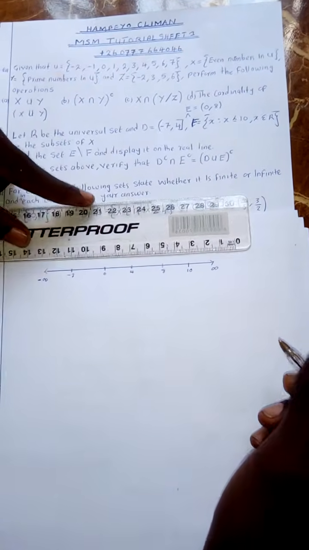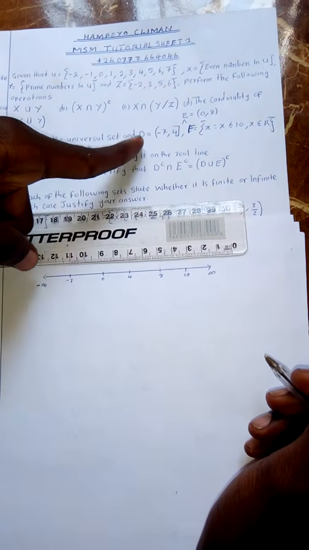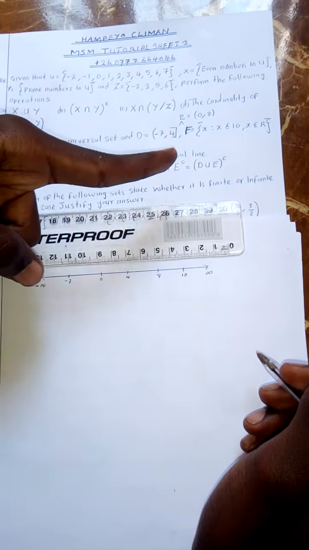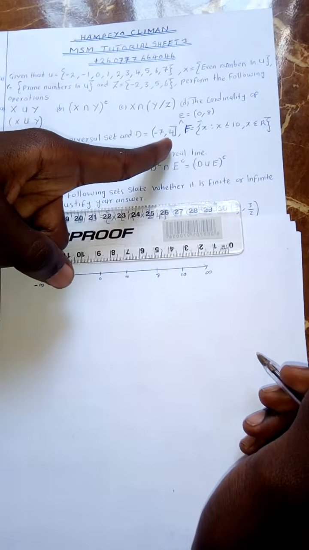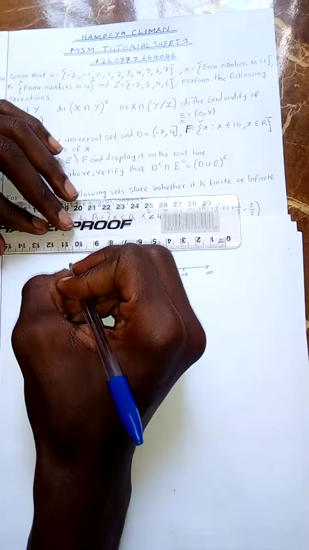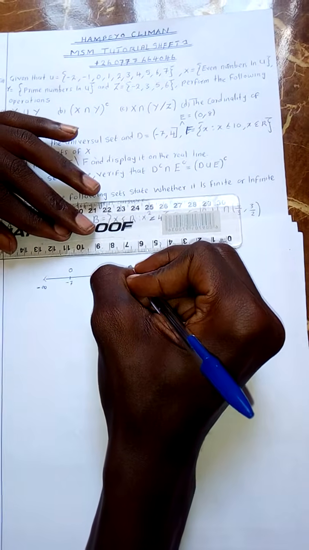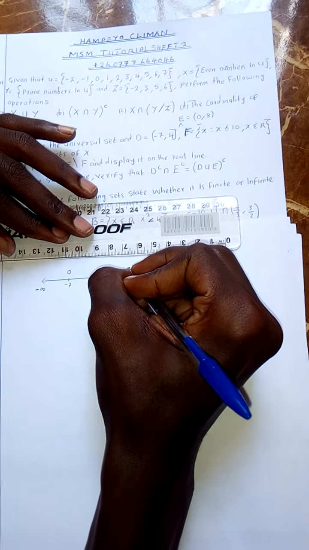Now for D they are saying that we have an open circle at -7. Then we are also going to have a closed circle at 4. So we are going to open the circle here, then close the circle here, like this. Okay.